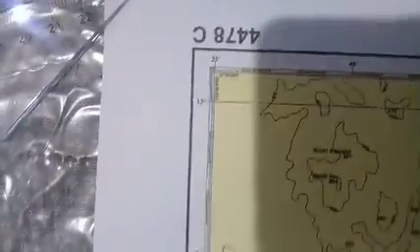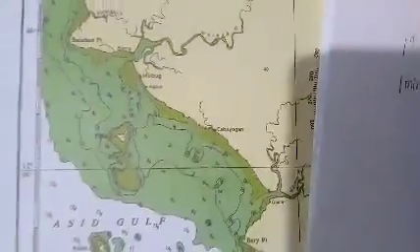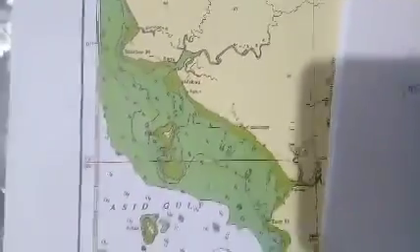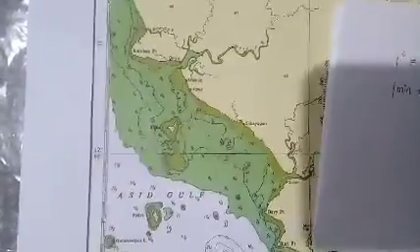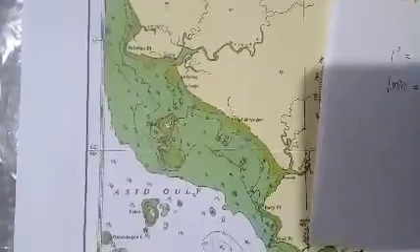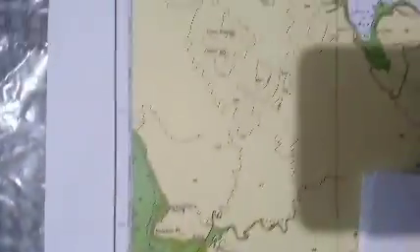Here on the top we have the longitude scale, and on the sides we have the latitude scales. As you can see, the latitude scales, as I discussed with you, differ from the nautical chart, since this nautical chart does not have lines after lines of latitude. That is why you need to plot it.